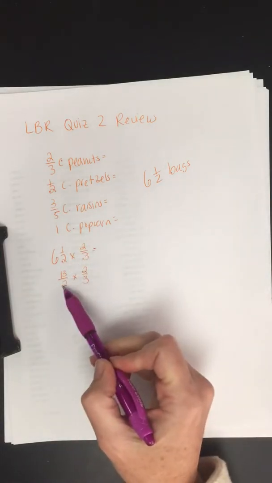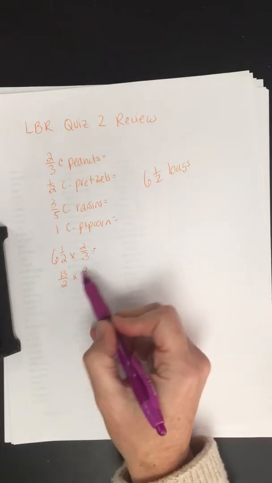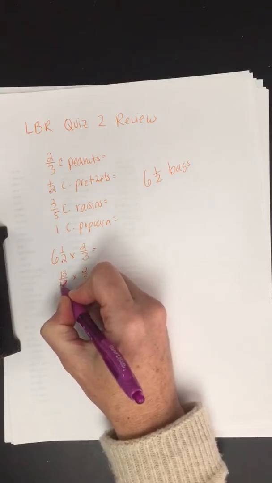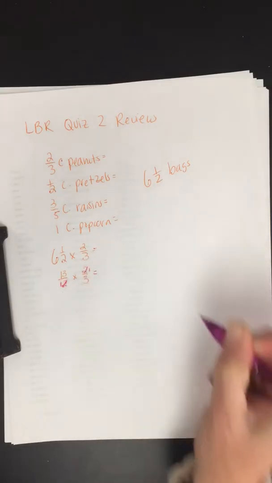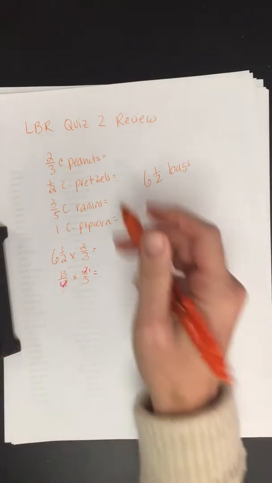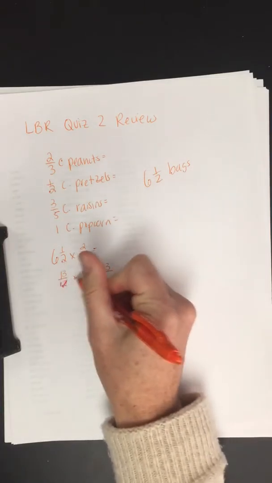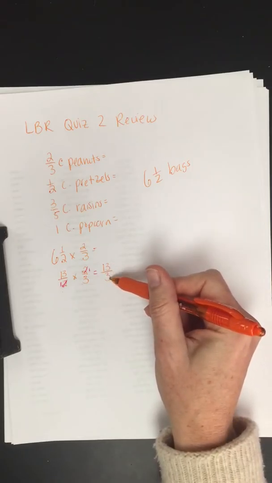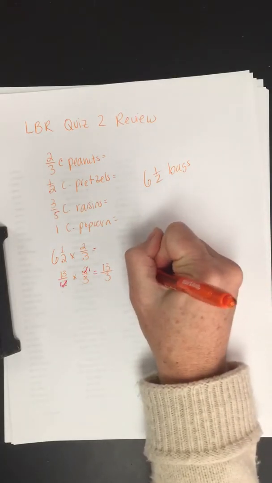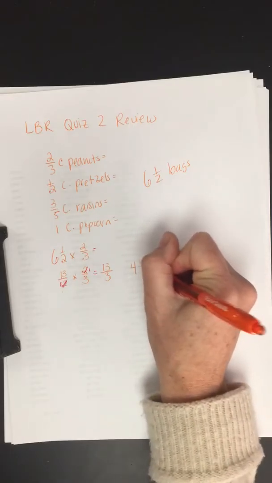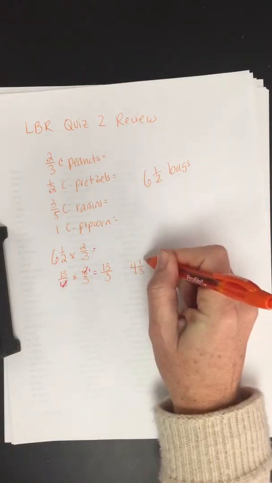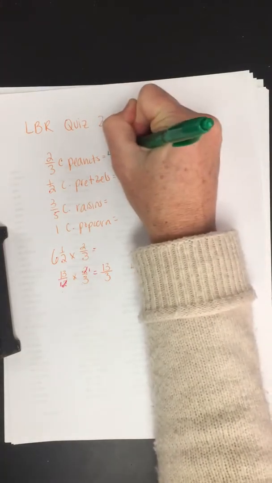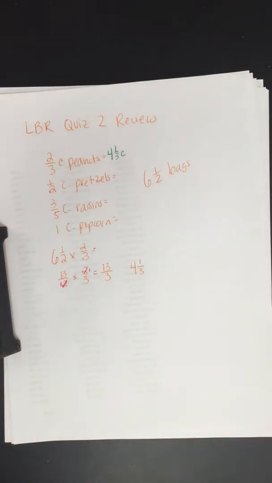And now I can notice I can reduce this before I multiply, because I can look at my diagonals, and 2 and 2, 2 goes into 2 once, 2 goes into 2 once, and I end up with 13 times 1 is 13. 1 times 3 is 3. To get my answer, I divide. 13 divided by 3. 3 goes into 13 4 times with a remainder of 1. And I keep my denominator the same, so I end up with 4 1/3 cups. So this will be 4 1/3 cups total for peanuts.